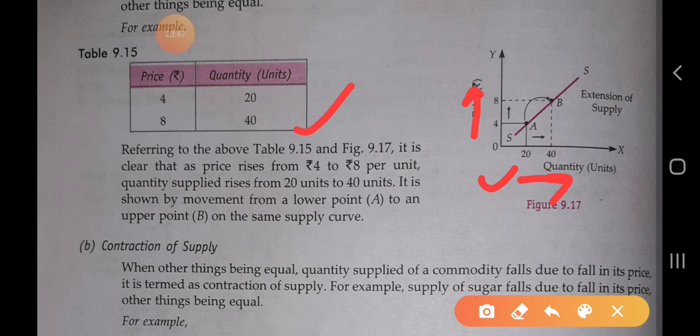It is shown by the movement from lower point A to upper point B on the same supply curve, which shows that the movement is along the same supply curve. Let you see, firstly the curve is on this point, but if the price rises and quantity rises, then it will shift to this point.